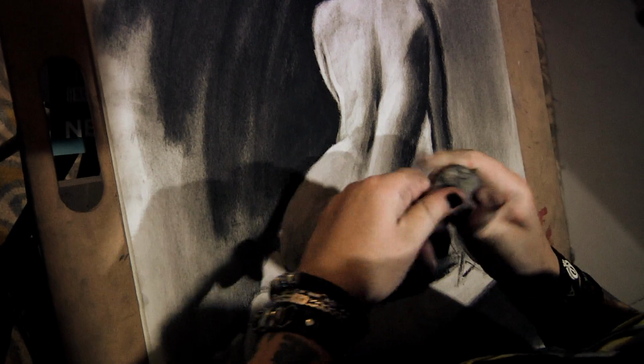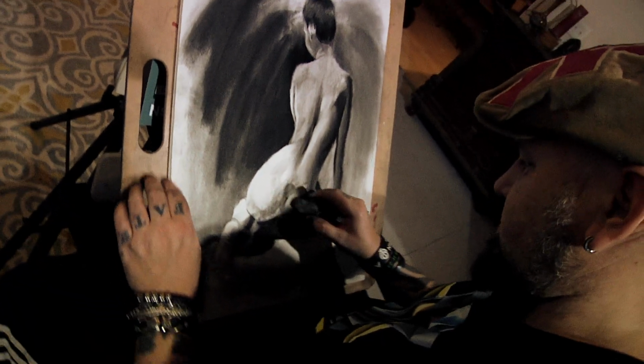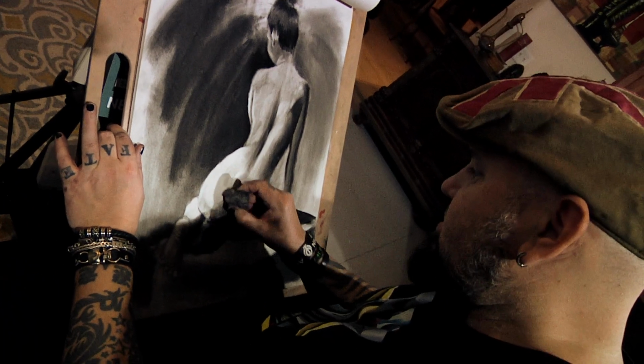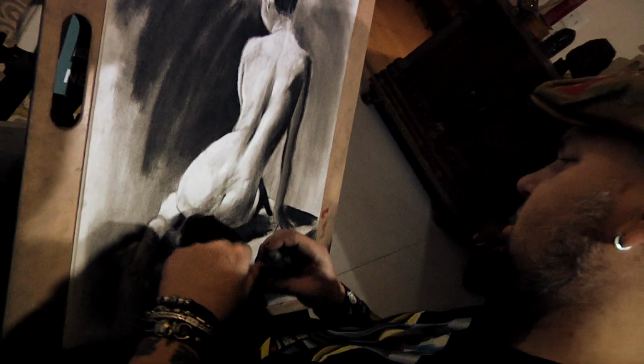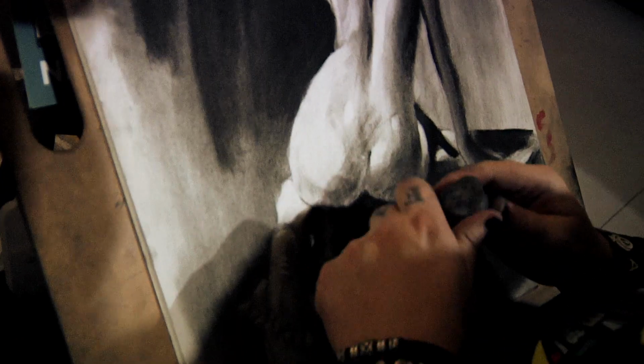Again, pushing hard edges and soft edges. Need to put a little bit more of a darker shadow right over here. Sometimes you don't know until you just start working it. Did I erase too much? This looked pretty good. Oh no, I erased too much. That should have stayed darker.